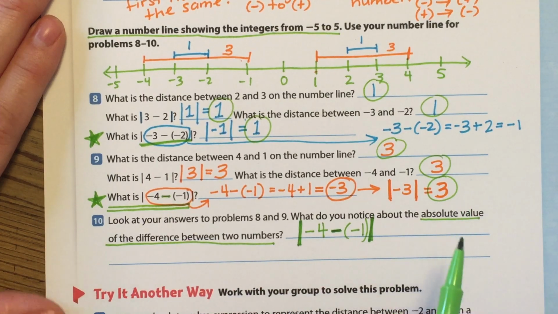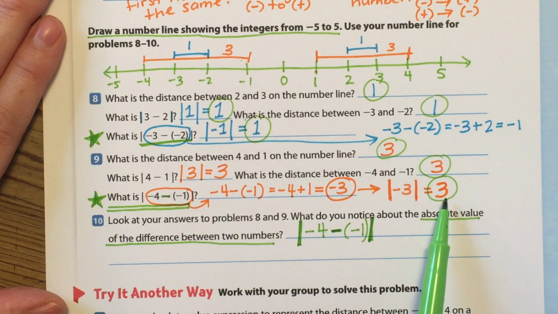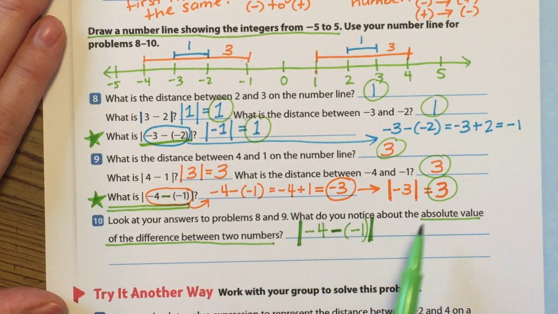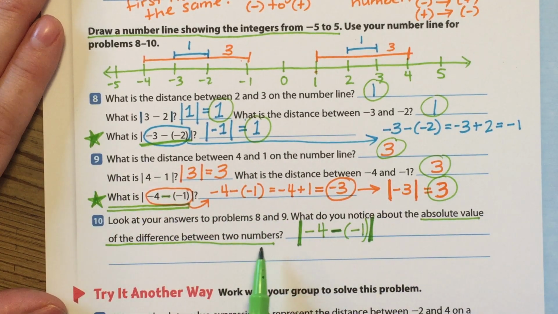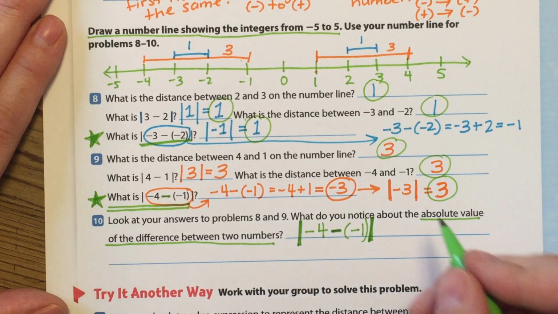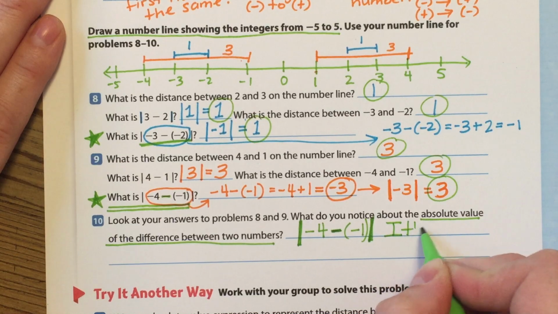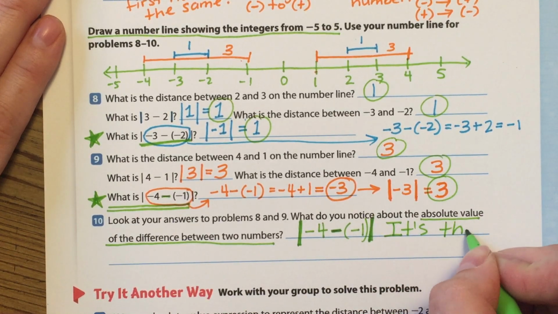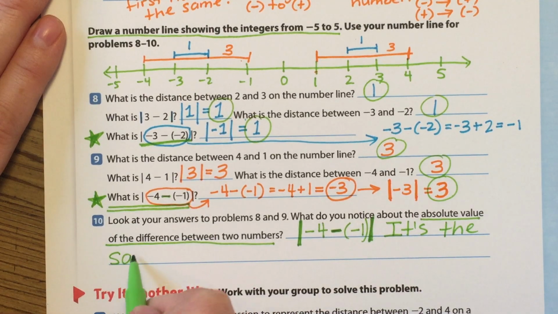What I notice here is that I got the same answer as what is the distance between those two numbers. So the absolute value of the difference is the same as the distance between those two numbers on the number line. So the absolute value of the difference between two numbers is the same as the distance between those numbers on the number line.